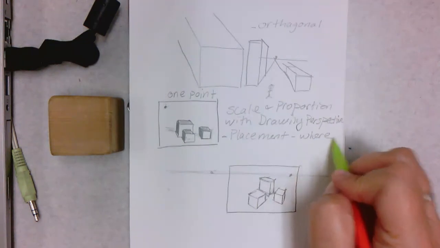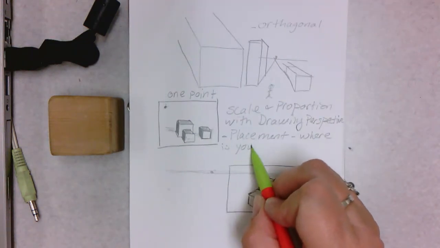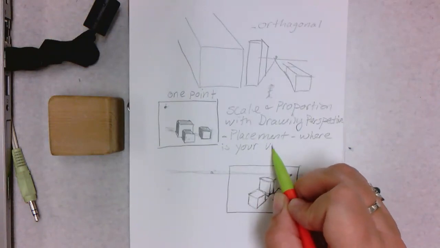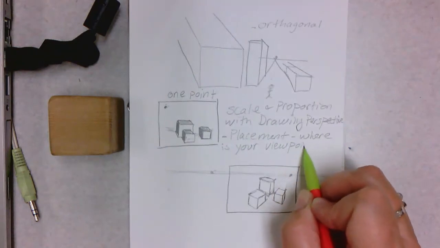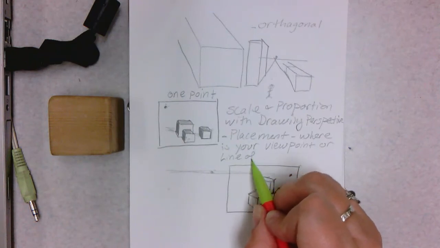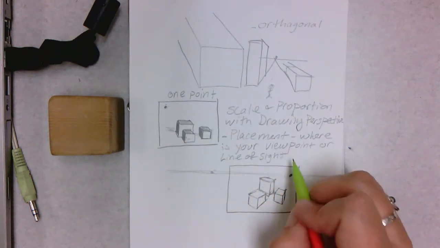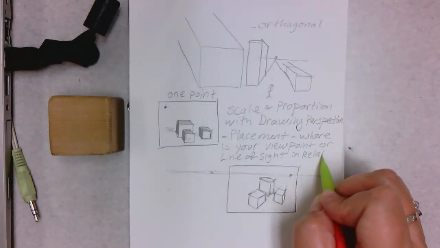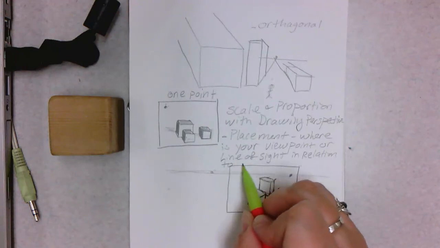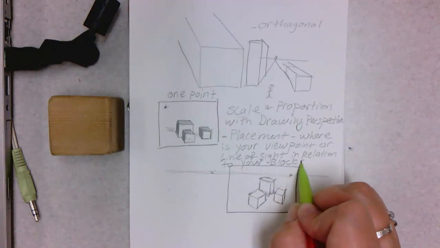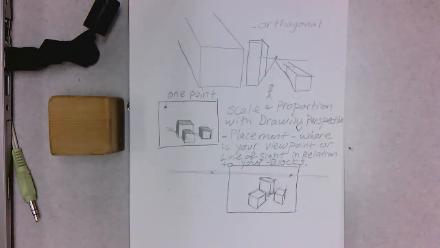Where is your vanishing point? I'm going to say actually viewpoint. Or line of sight. In relationship to your block. Okay, what else did I say? What else is important here?